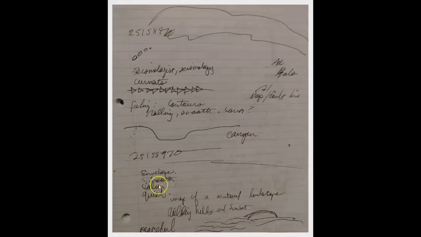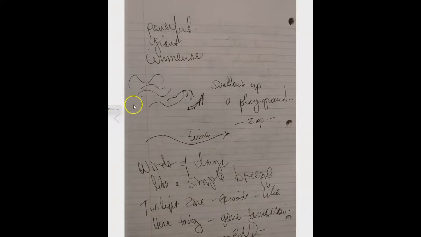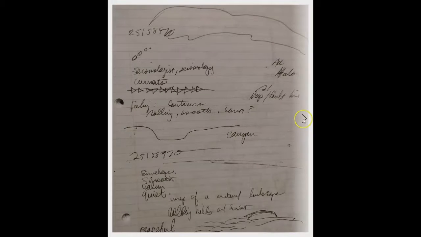Now, is this related to black holes? Is it the outcome or the leading up to traveling through one? If you were able to do that, I don't know. But the interesting thing here is this sunset again, this peaceful setting, a natural image of a natural landscape. Yeah, very strange. And then you have this powerful, giant, immense, the scene of a slide and swing set that is swallowed up whole, zapped, and this temporal time elapse element. Winds of change like a simple breeze, Twilight Zone episode like here today, gone tomorrow, and we end. So again, that one sort of ends the same way.